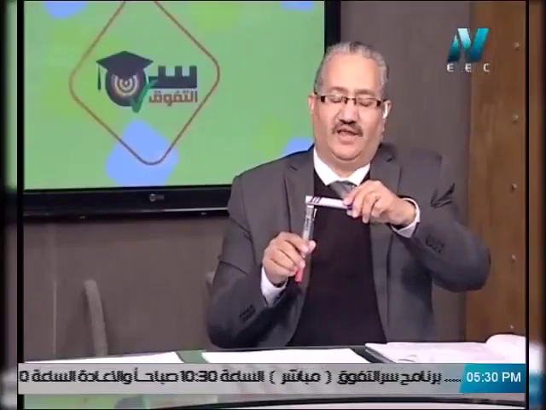But if you want to prove that a quad is a rectangle, we first prove that the quad is a parallelogram, and then we take a property of the rectangle, a right angle. If we prove this is a right angle, it will be a rectangle.